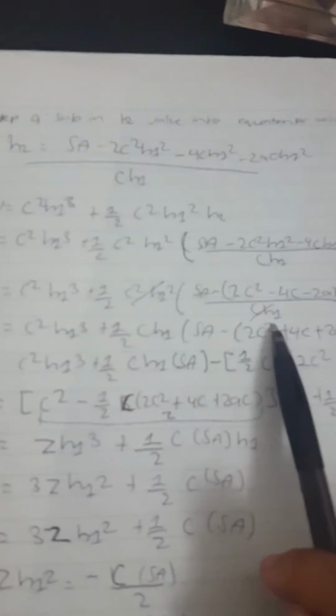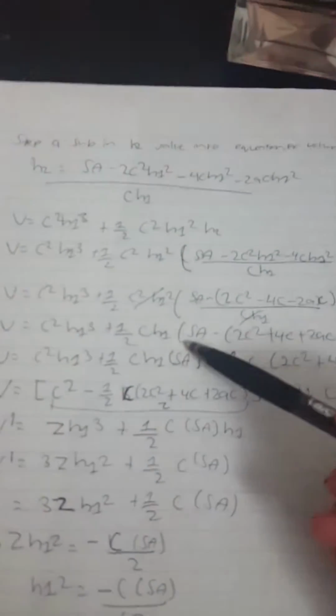So surface area minus 2C and etc. After doing that, you can see that this is C squared, H1 squared, and this is CH1. They can be canceled out, and that will get rid of your fraction, which is amazing. After you get rid of your fraction, you still have CH1 remaining. So this is your equation afterwards.